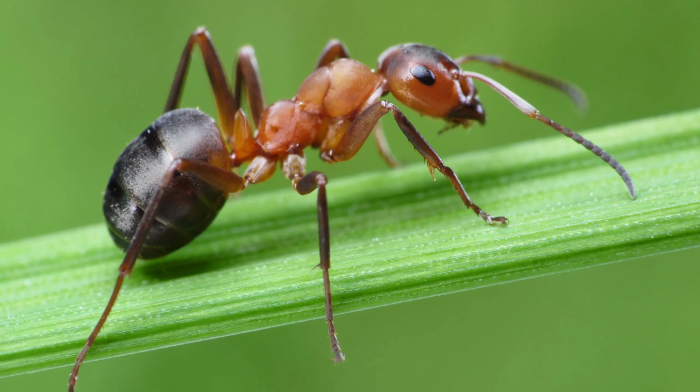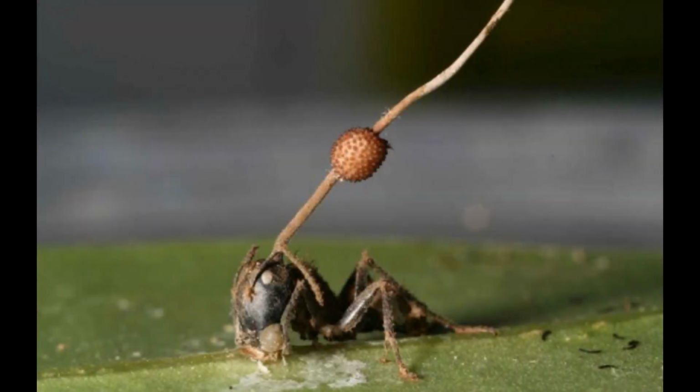This behavior, known as the summit disease, ensures that the ant remains anchored in place. The fungus then kills the ant, and its body serves as a platform for the next stage of the fungal life cycle. After the ant's death, the fungus continues to grow, eventually breaking through the ant's exoskeleton.